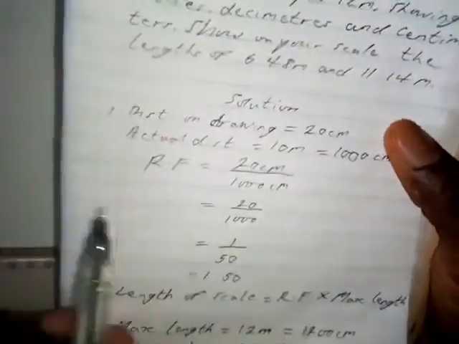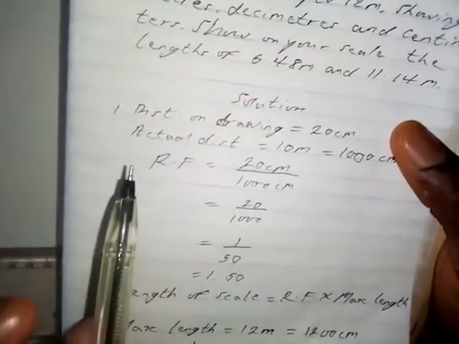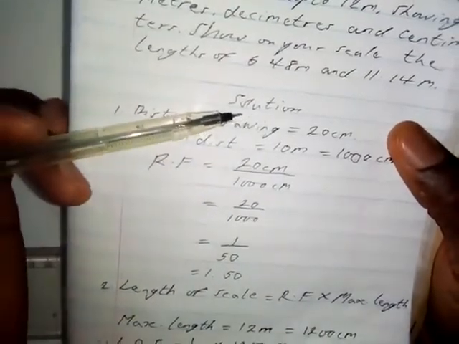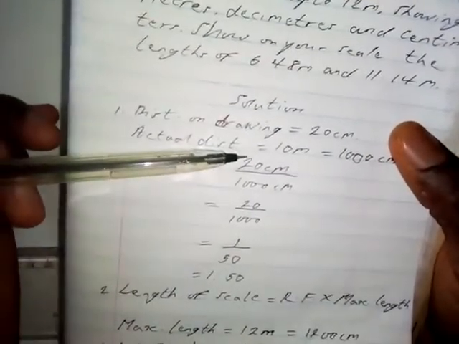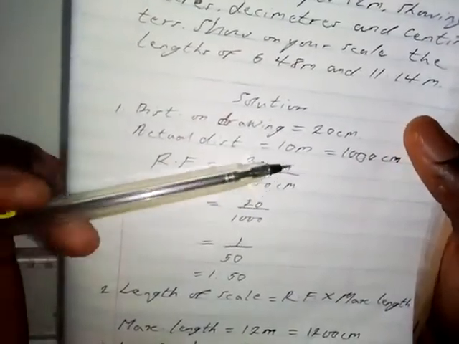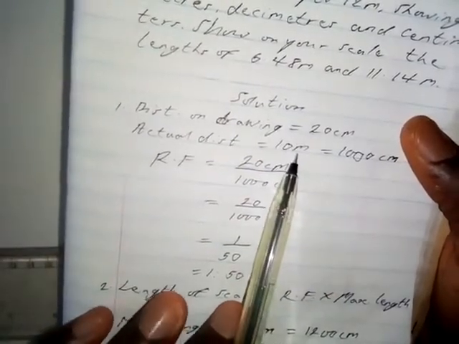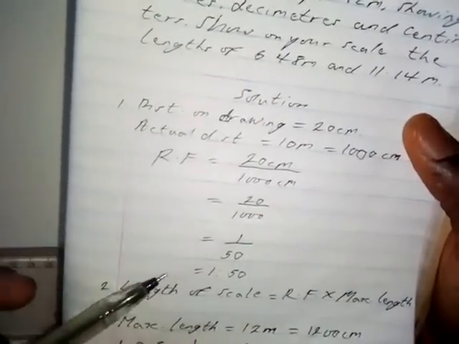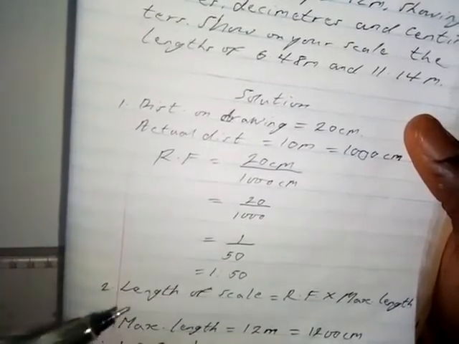Now, the next thing that you need is your representative fraction. The representative fraction is gotten by dividing the distance on drawing by the actual distance. Therefore, we have 20 centimeters divided by 1000 centimeters, which is 10 meters. At the end, we have our RF, representative fraction, equal to 1/50 or 1:50.